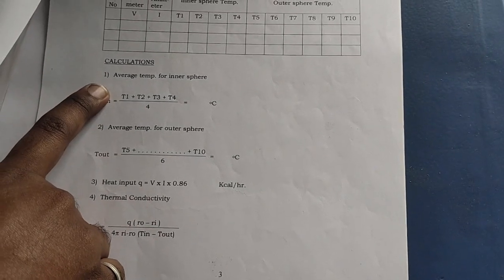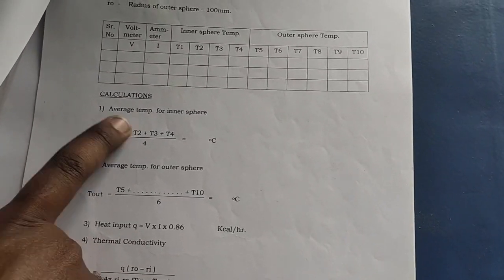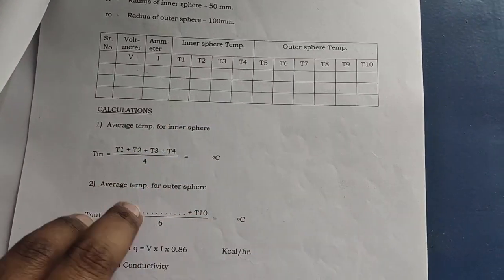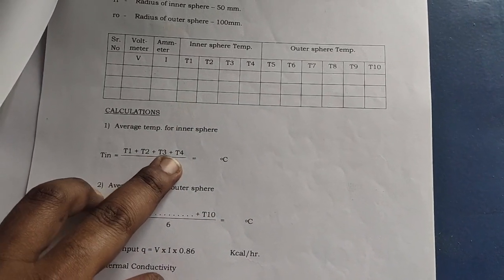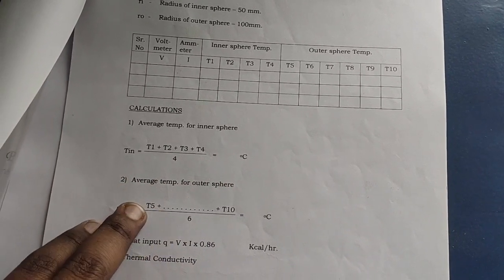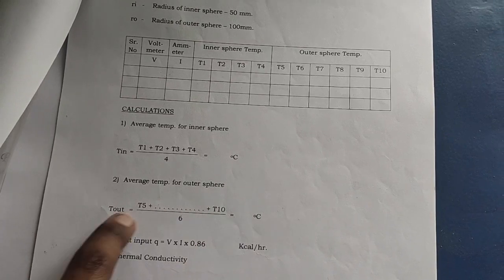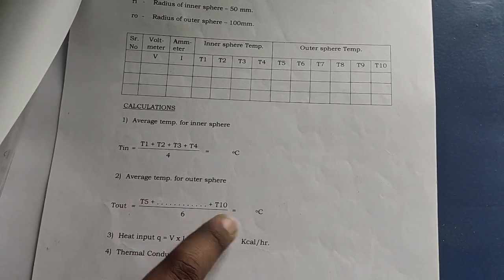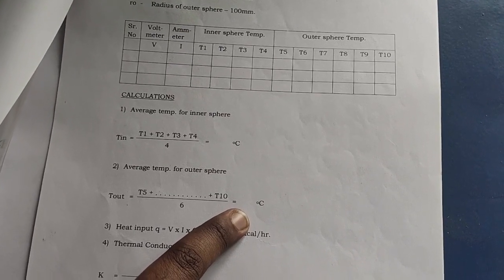First, for the calculations, the average temperature of the inner sphere. You have T1 to T4, so T1 plus T2 plus T3 plus T4 divided by 4 gives the average temperature of the inner sphere. Next, the average temperature of the outer sphere is T5 to T10 divided by 6.